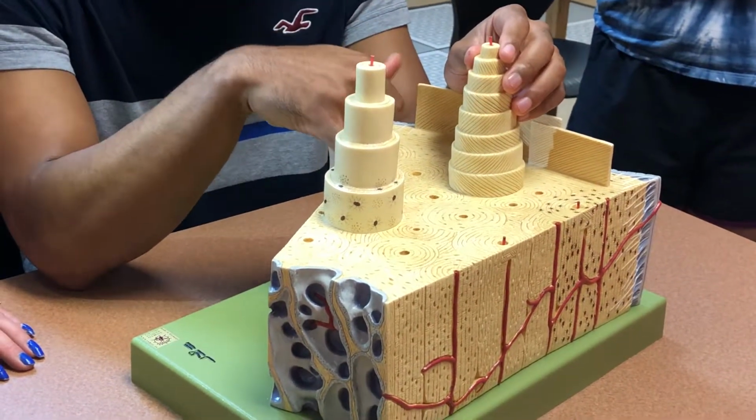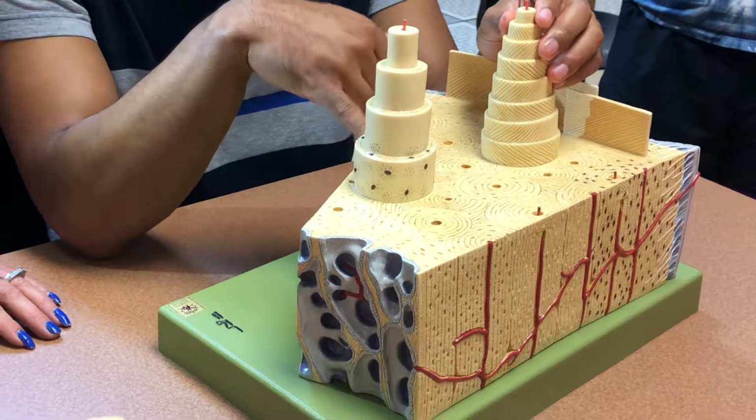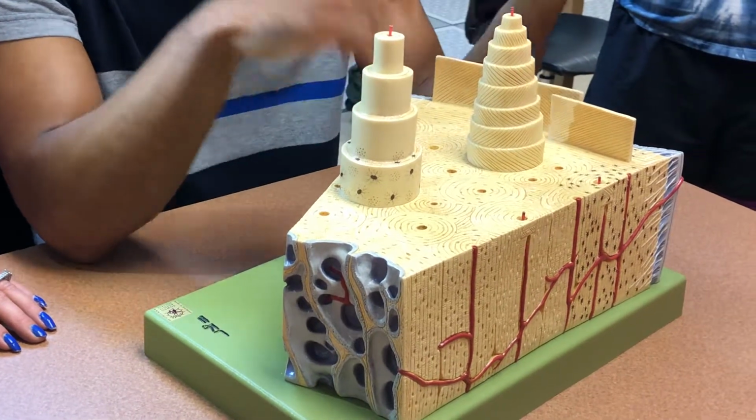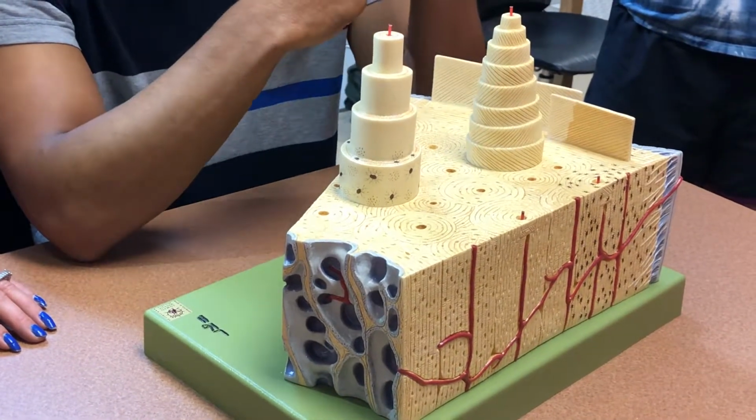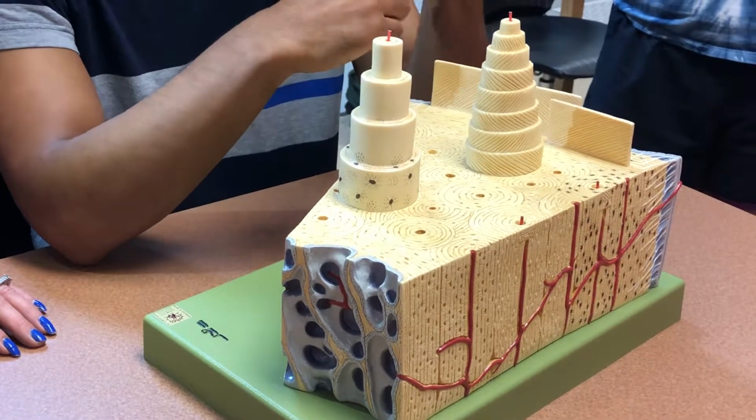But yeah, these brown or black dots are these osteocytes, okay? So those are those mature cells. The function of these guys is to what? What's osteocytes' function?